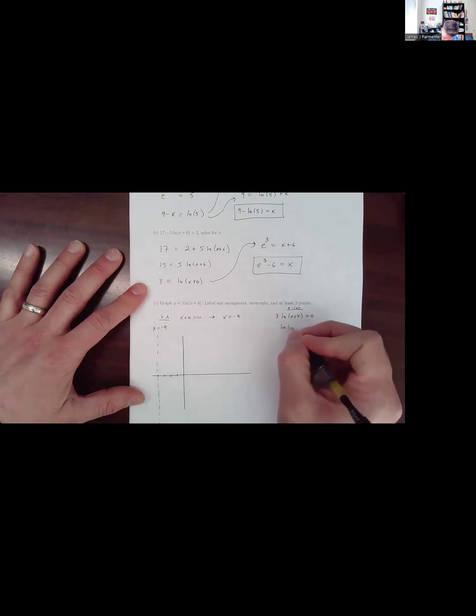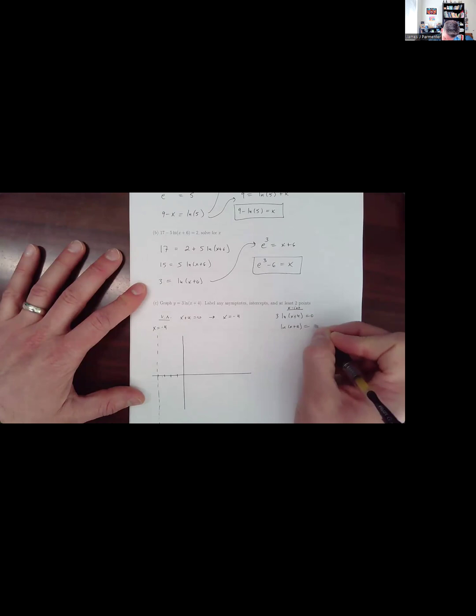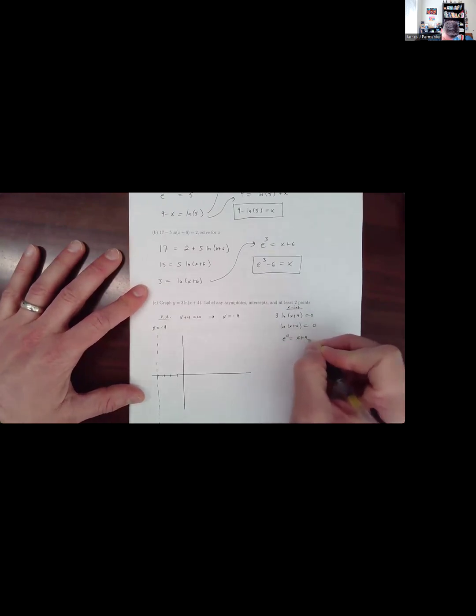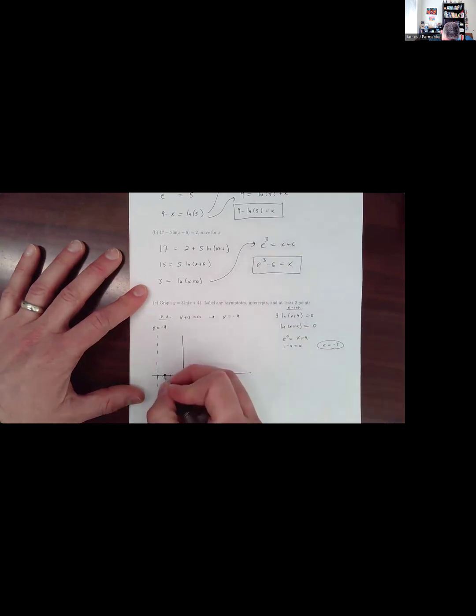Then natural log of x plus 4 equals 0 divided by 3, which is 0. And e to the 0 equals x plus 4. So that's 1 minus 4 equals x. So yeah, x equals negative 3. Not surprisingly. It's going to have the usual logarithmic shape.